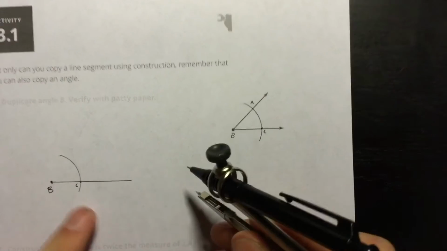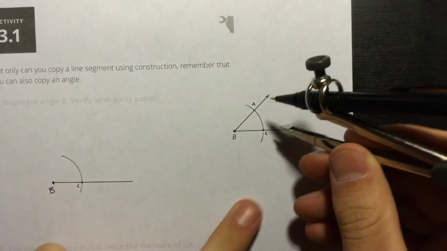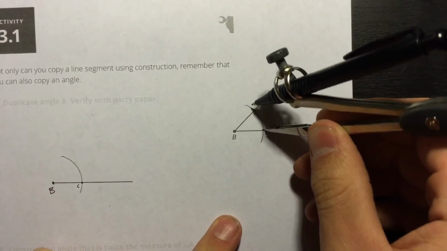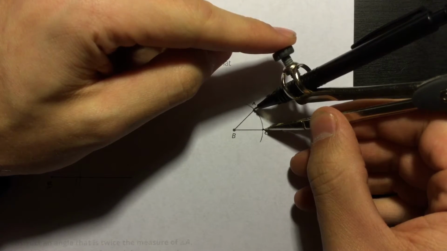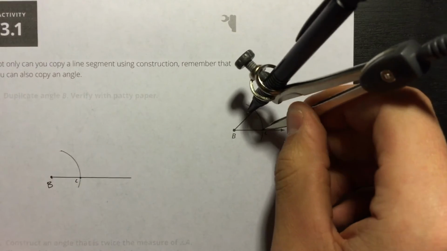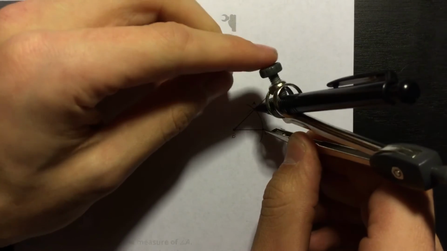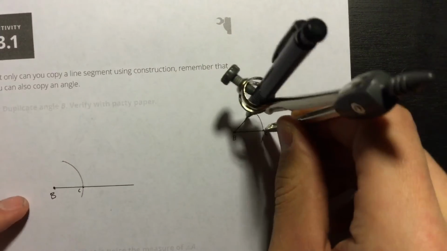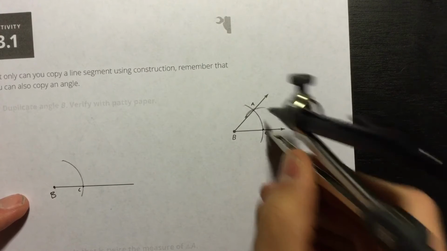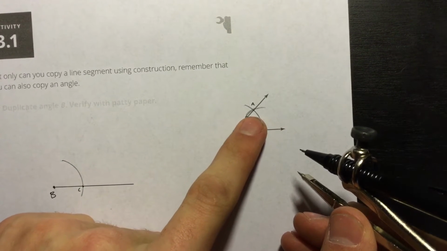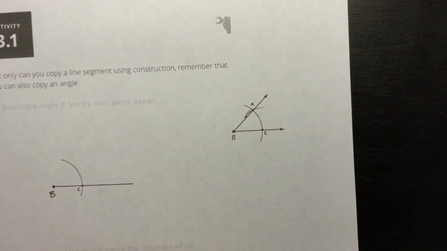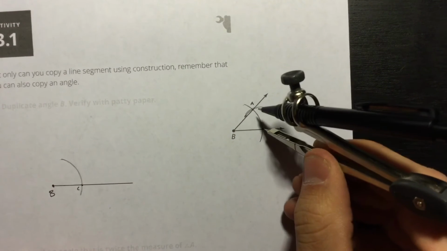Anyway, because I'm working from C here, I'm going to work from C there. So I'm going to put my point on C, and then I need to adjust the length of my compass so that the arc I construct intersects my original arc at point A. Sorry, that was a little confusing.